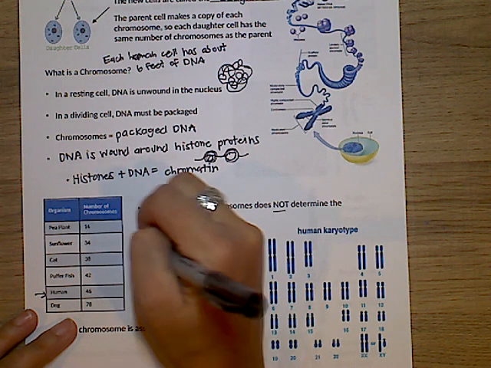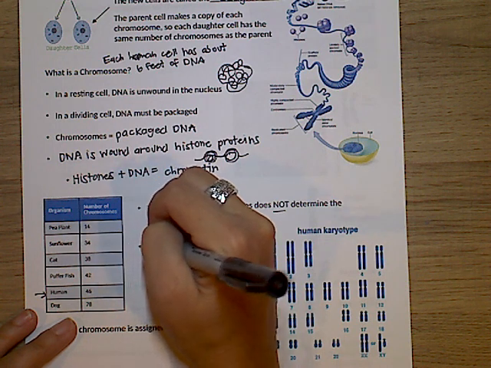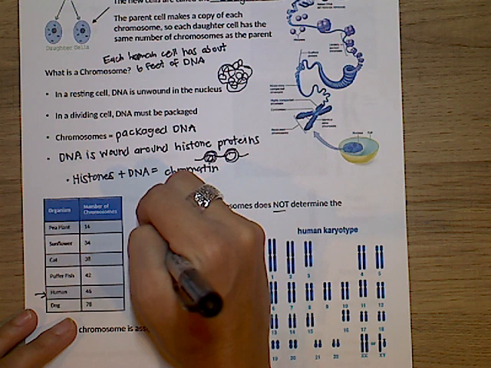So again, in humans, every cell in the human body has 46 chromosomes.